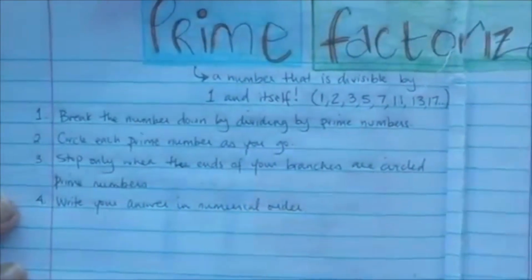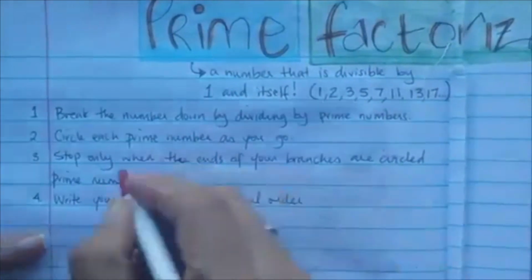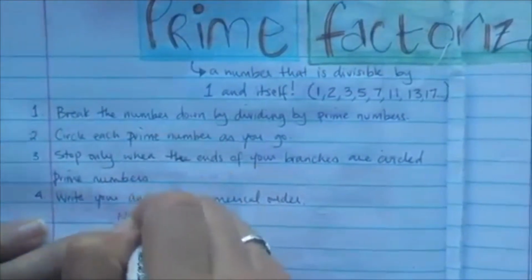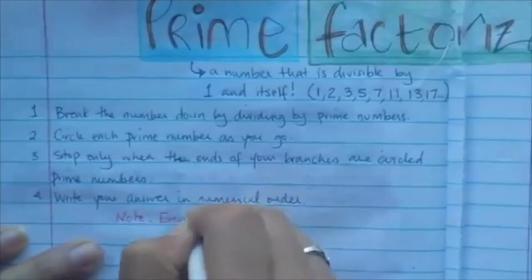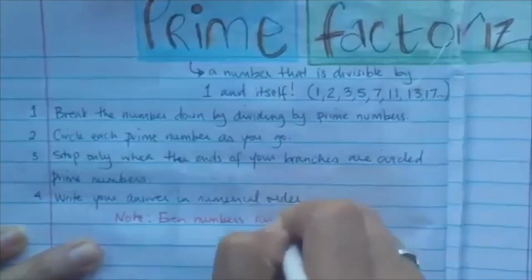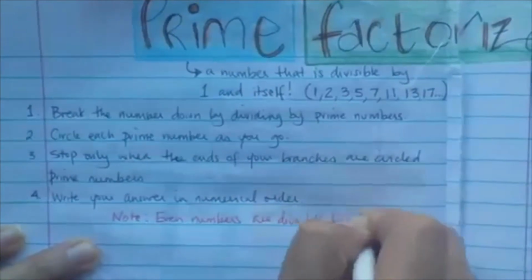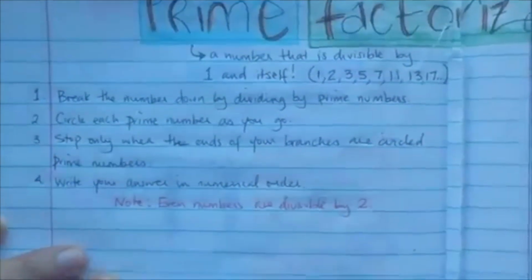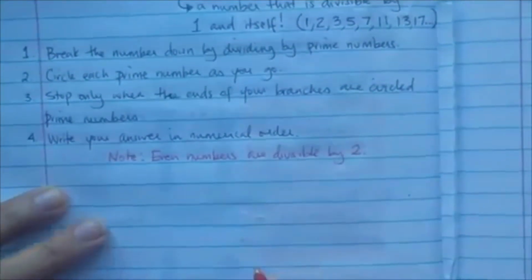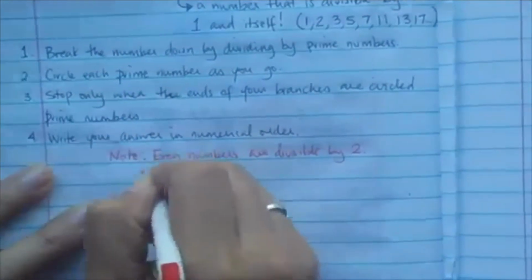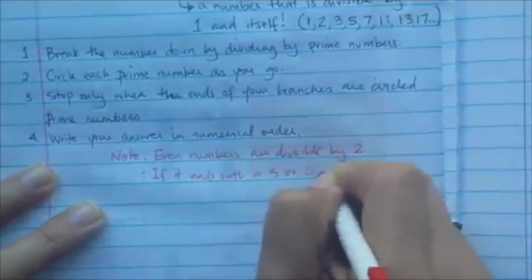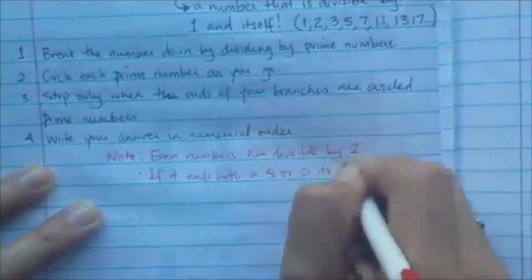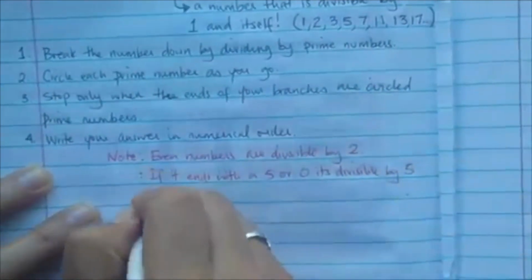Alright, a couple things to note that we've talked about before, but I just want to remind you, because it makes life a little bit easier. Note, all even numbers are divisible by 2. So if it ends in an even number like 2, 4, 6, 8, it's divisible by 2. If it ends with a 5 or a 0, it is divisible by 5.